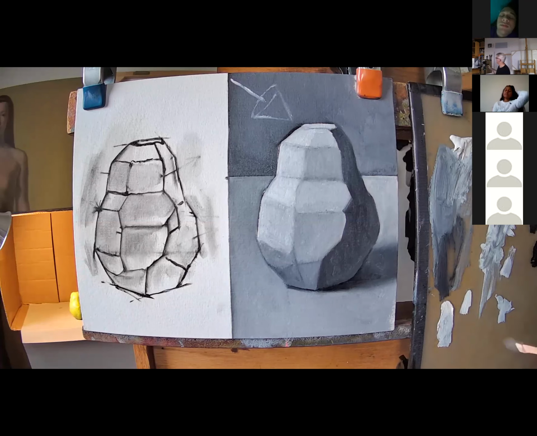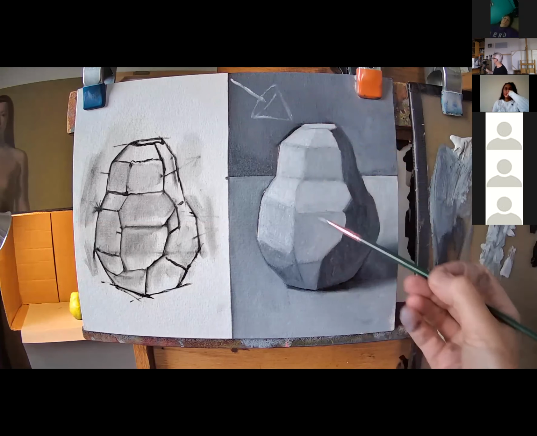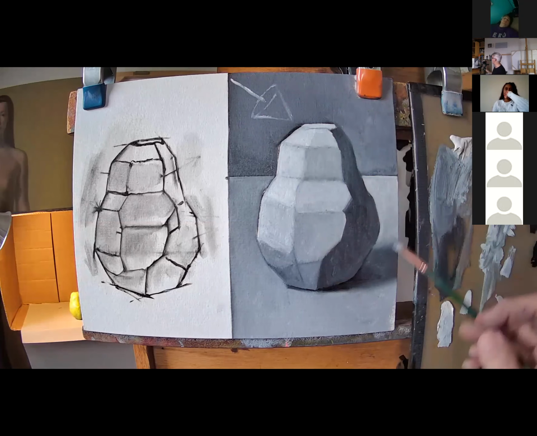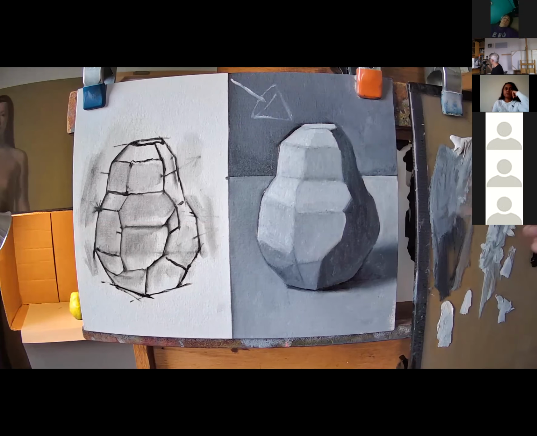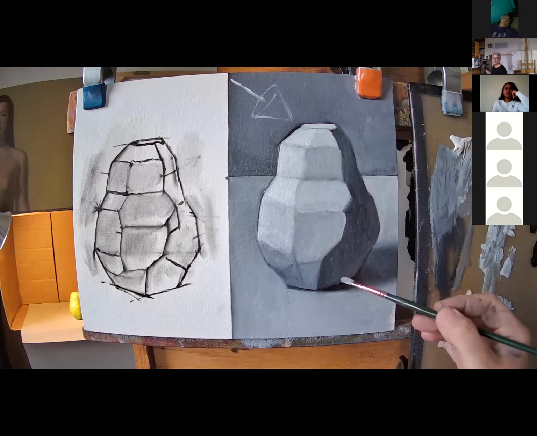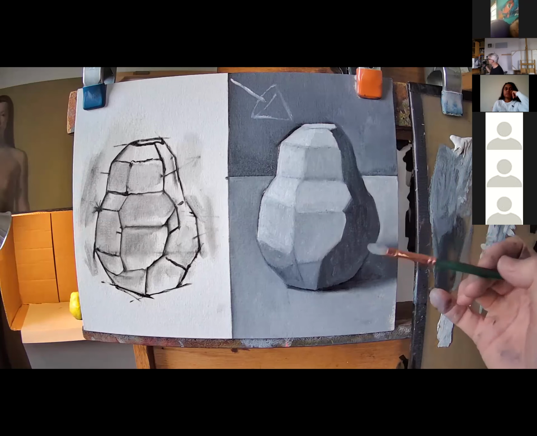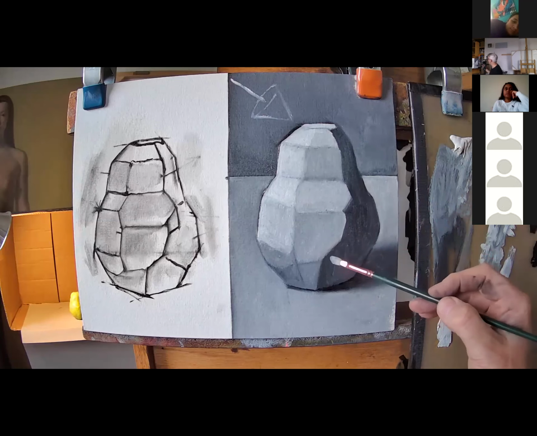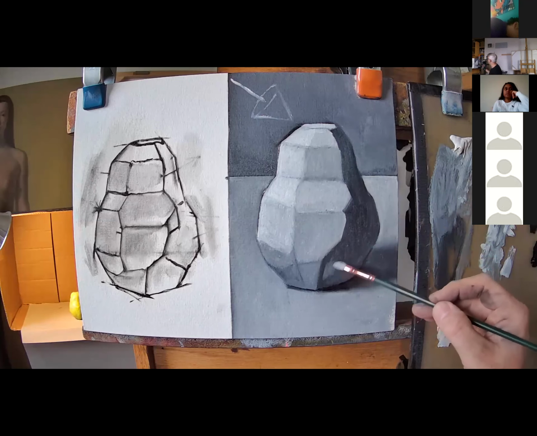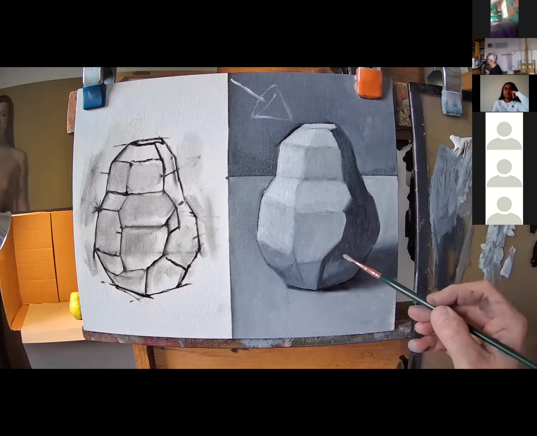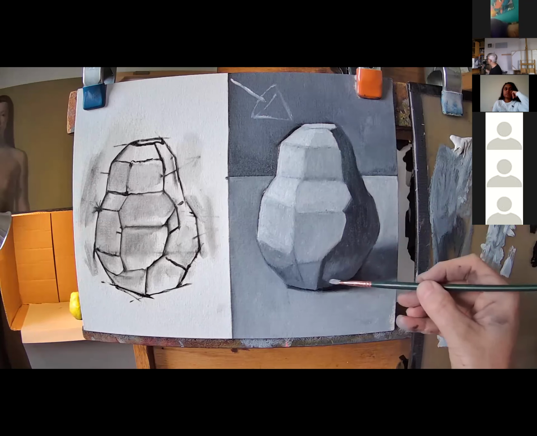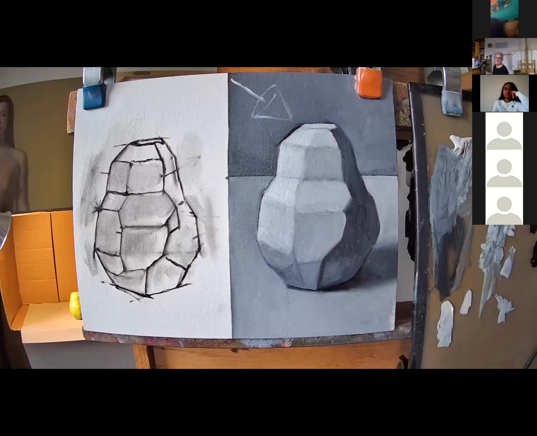Okay, so if the light is coming from the left and bouncing off various surfaces around it, but particularly right here, we're going to have a reflected light bouncing back into the shadow side of the form. And thinking about the planar structure of this object, the reflected light is going to be strongest on the plane that is most strongly facing the reflecting surface.